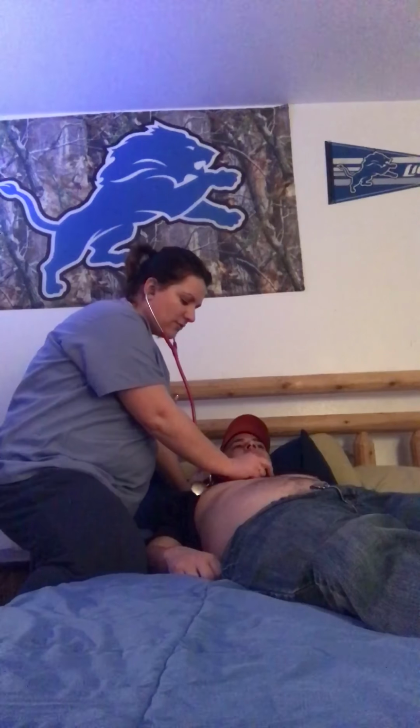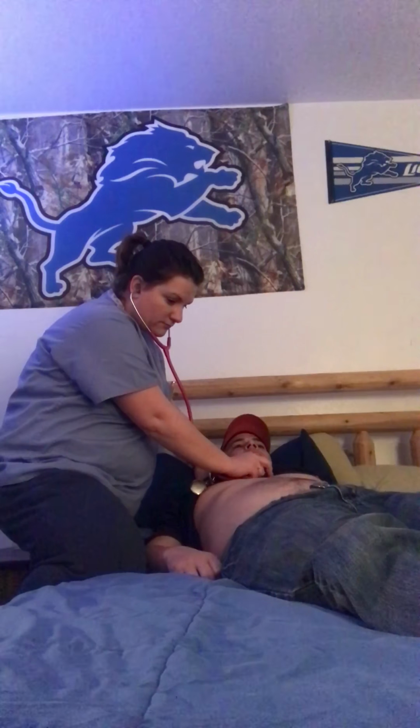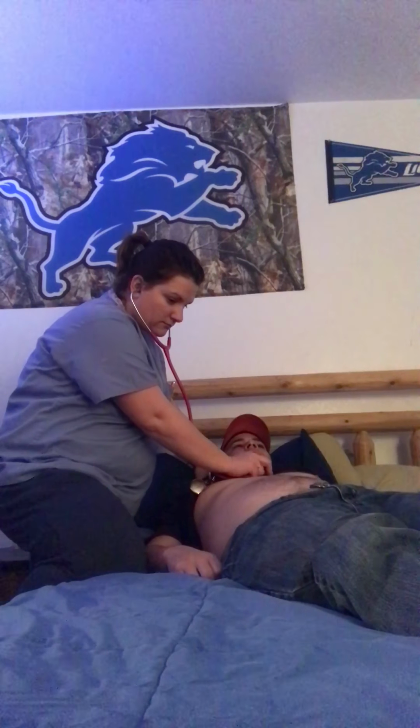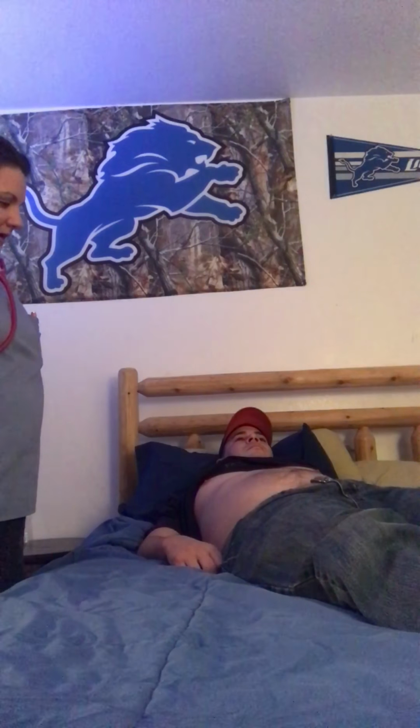Okay, now pulmonic, which is on the left side. Okay, that was S1 and S2 at aortic and pulmonic, and I did not hear any bruits, any murmurs or anything, no extra sounds, no S3 or S4. So those are both normal lub-dub sounds.